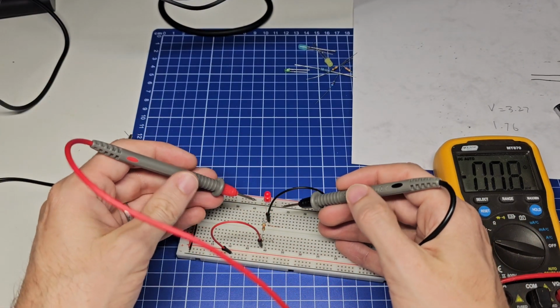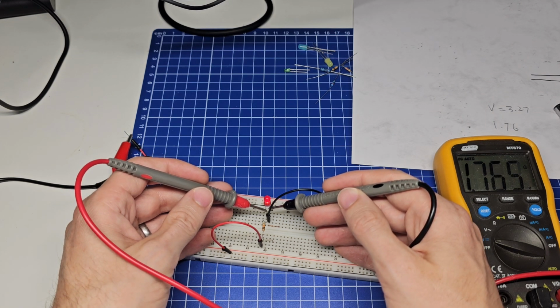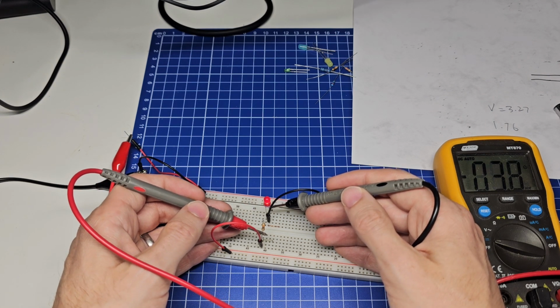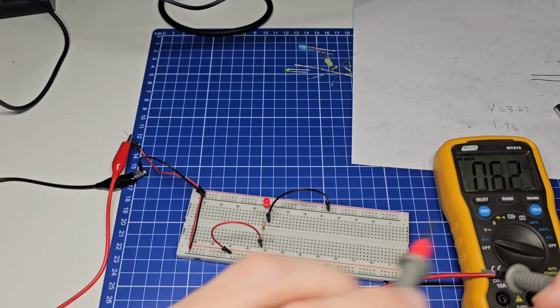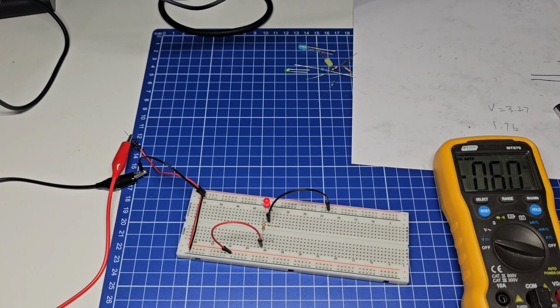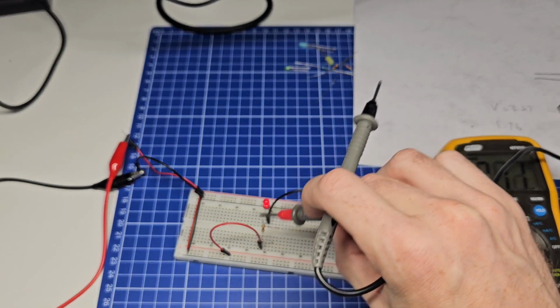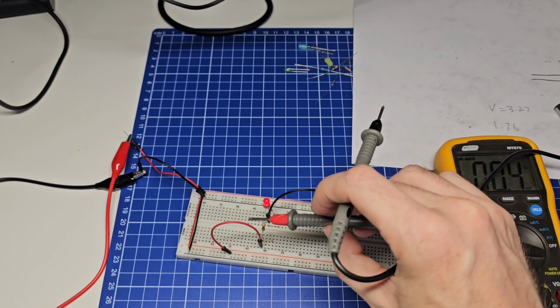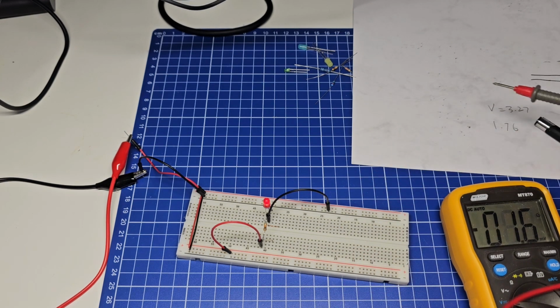So you have to measure across these to see what they get. There I get 5 again. So this is something I don't quite know, how to properly measure what my resistance is behind my resistor and the LED. But I did get 1.7 there.